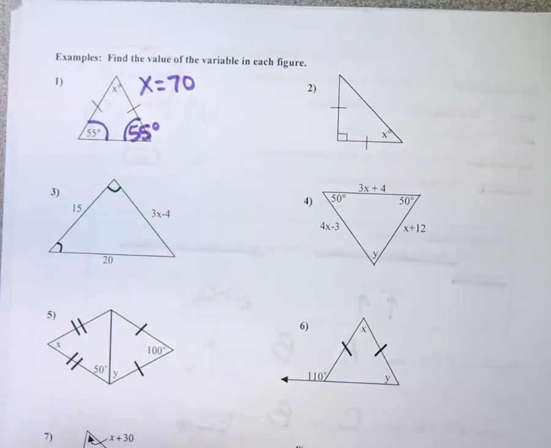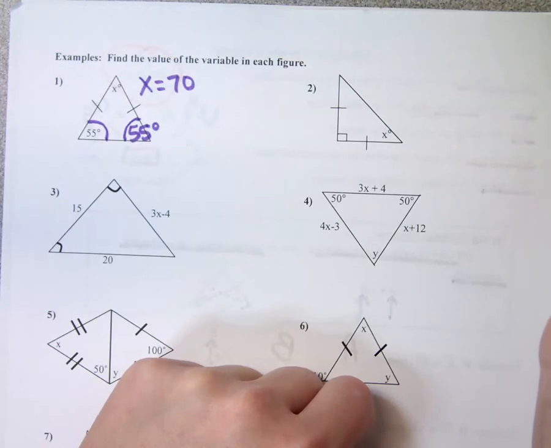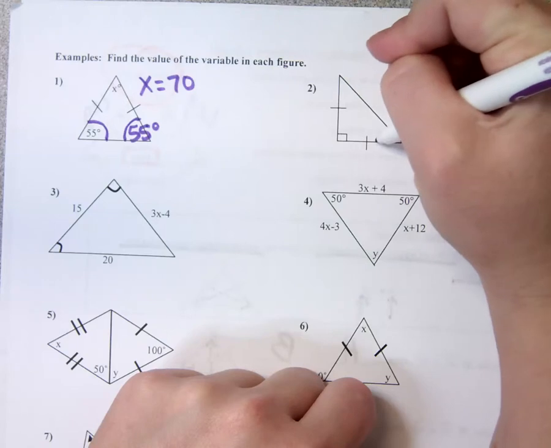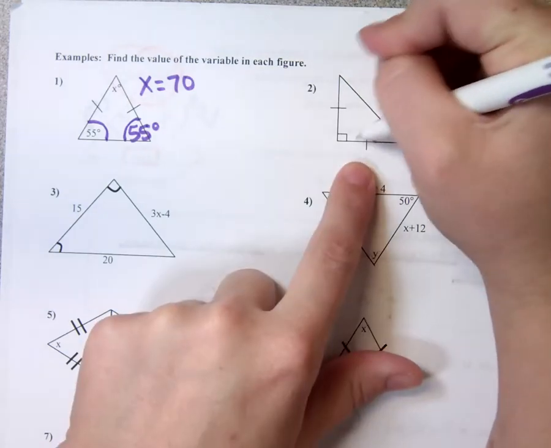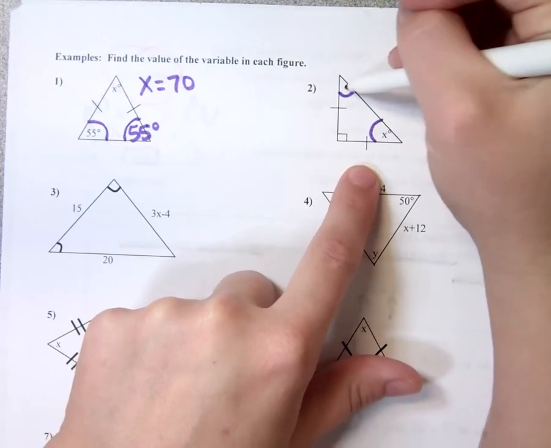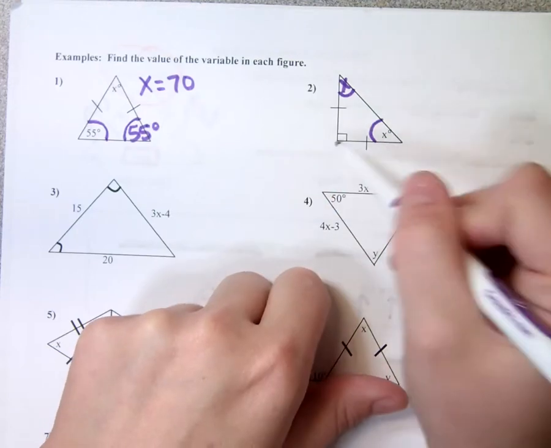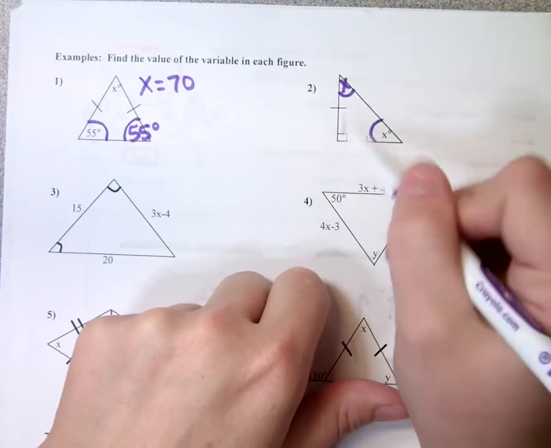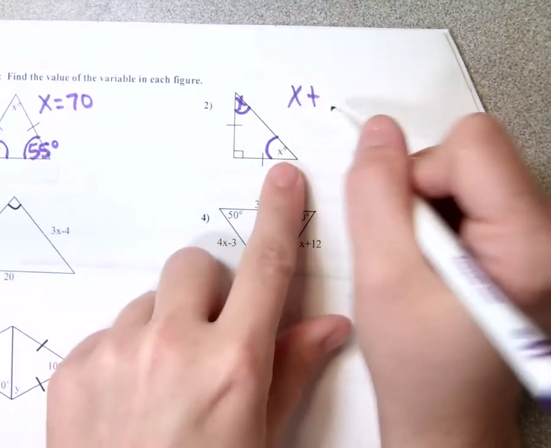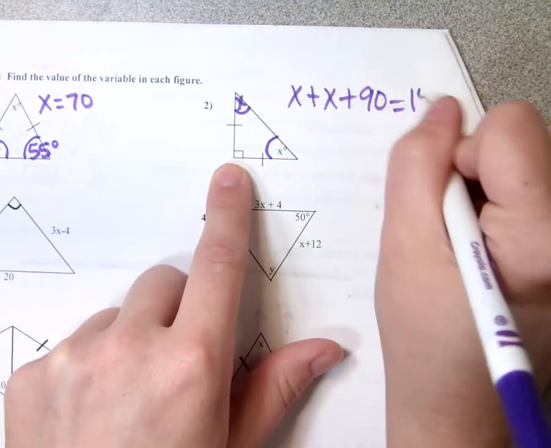Okay, triangle 2. These two sides are congruent, so the two angles across from them will be congruent. So the angle across from this side is x, and it will be congruent to the angle across from this side, which is over here. So if this one's x, what's this one? Now I'm going to set up an equation. What do these three angles add to be? 180. So this angle x plus this angle x plus this angle 90 add to be 180.